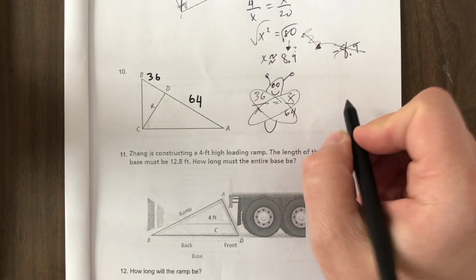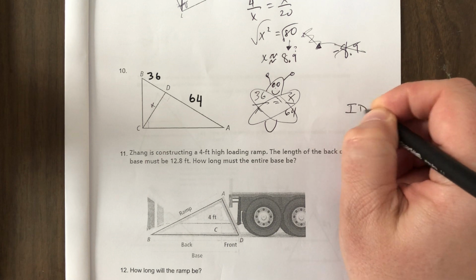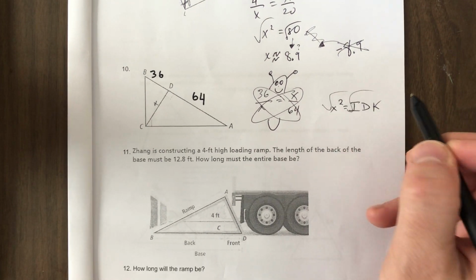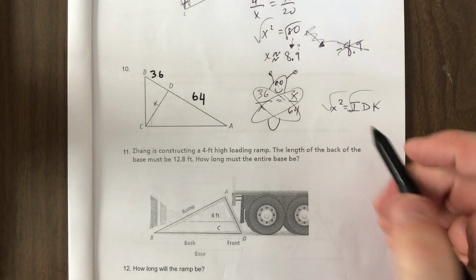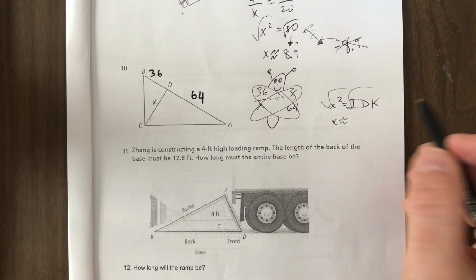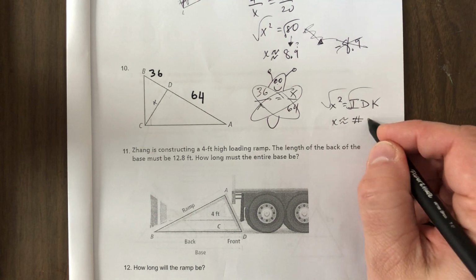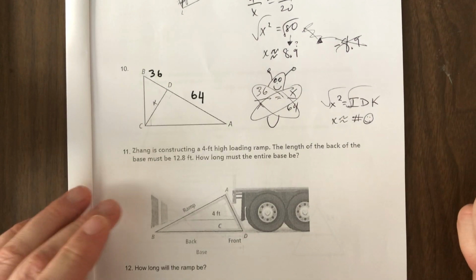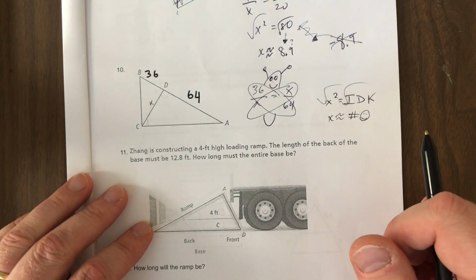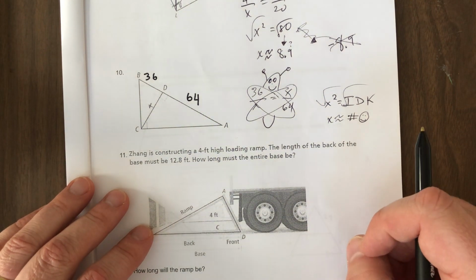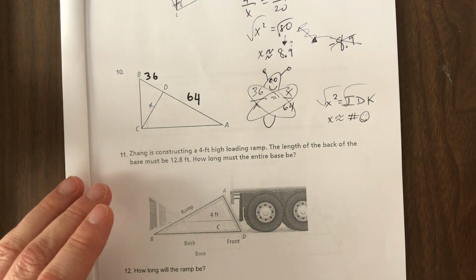So 36 times 64 is, I don't know. X squared is equal to that. And we'll take square root of both sides. You've got a calculator. You have a brain. So x is going to be approximately a number. It's going to be a number, yeah. What number should it be? It should be a big number. Oh, okay.